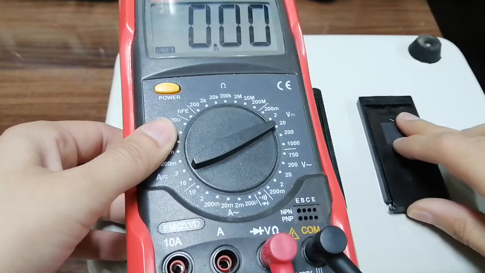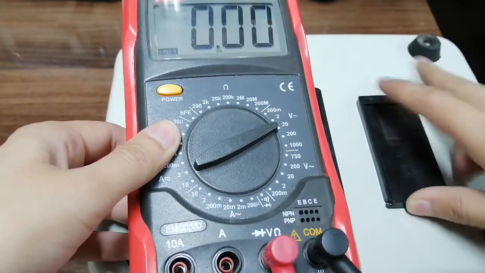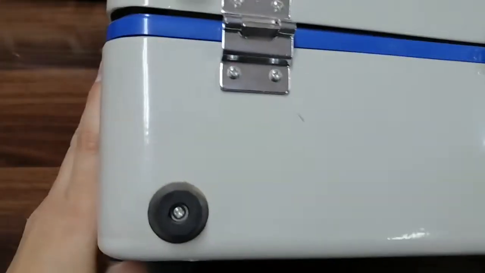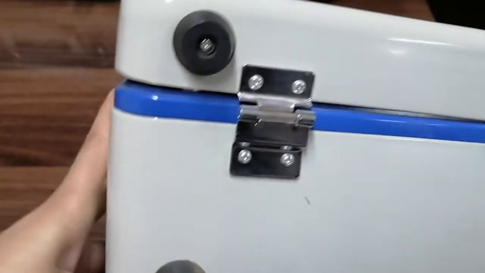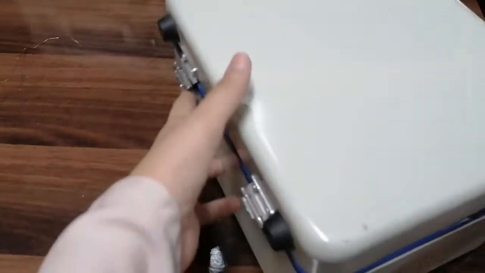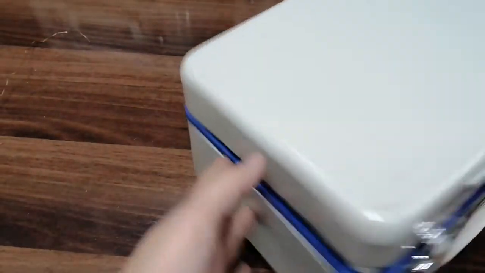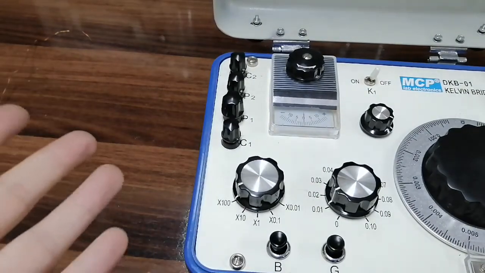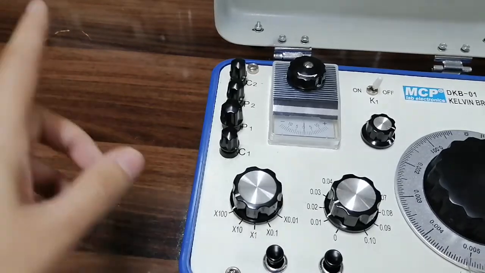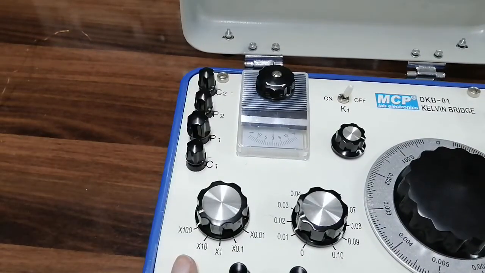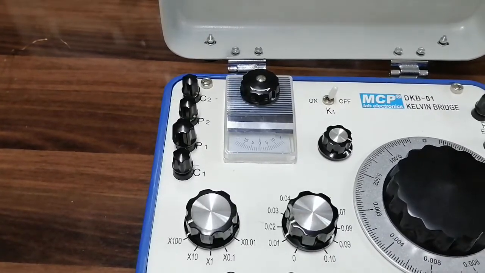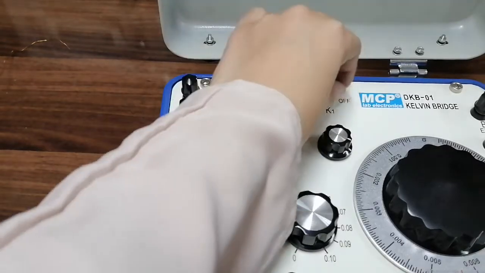Now I'm moving toward my experiment. As it was mentioned in theory, your Kelvin bridge is used for finding the resistance of lower values. If you're working in ohms, 100 ohms, 200 ohms, or in kilo ohms, up to 10 kilo ohms, there the Wheatstone bridge is a better option. But when you move towards smaller resistances, 1 ohm, 2 ohms, 3 ohms, lesser than that, 0.1 ohms, 0.2 ohms, there you have to go for your Kelvin bridge.